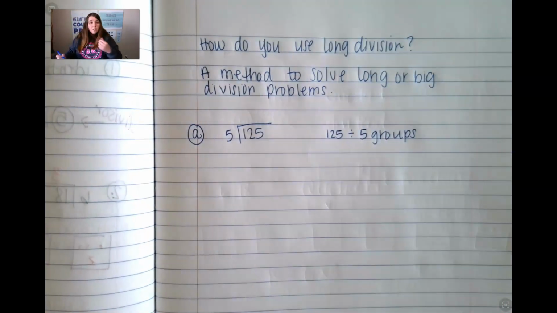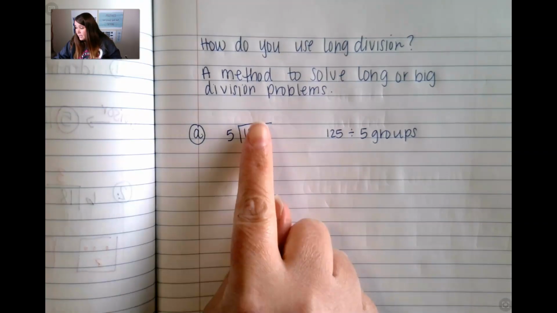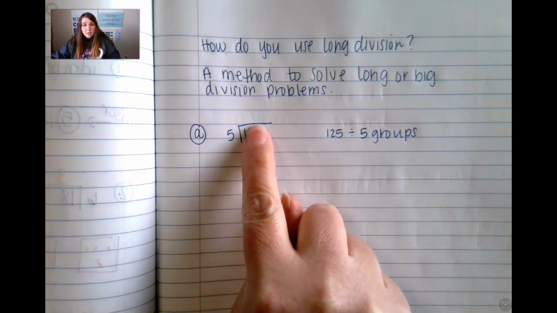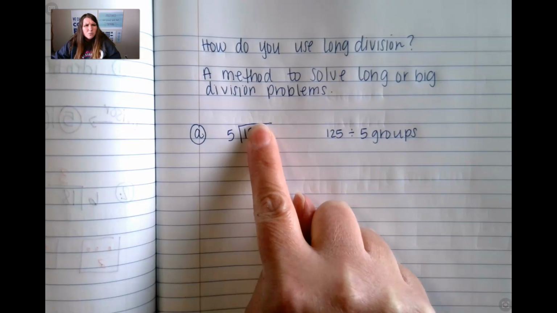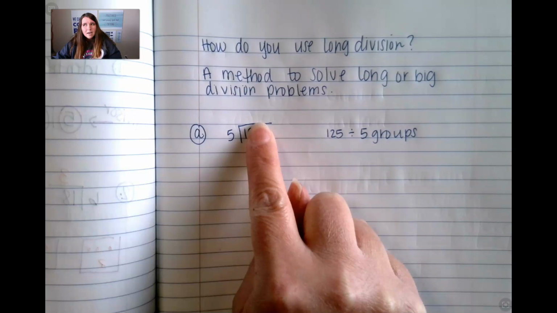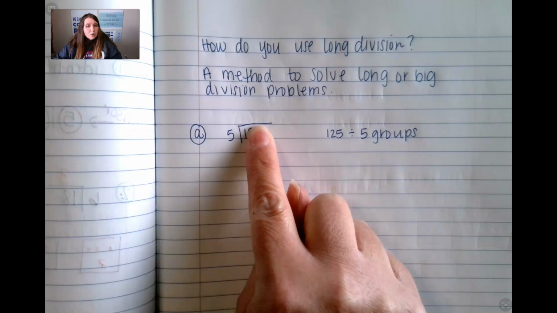The way that we do this is we use our finger to cover up each place. First we start here and ask, can 5 go into 1? Well, that's not really what you ask, because what you're doing is saying, can I split 1 into 5 equal groups? Sure you can, but you'll end up with really teeny tiny pieces. So instead we're going to go over to the next spot.